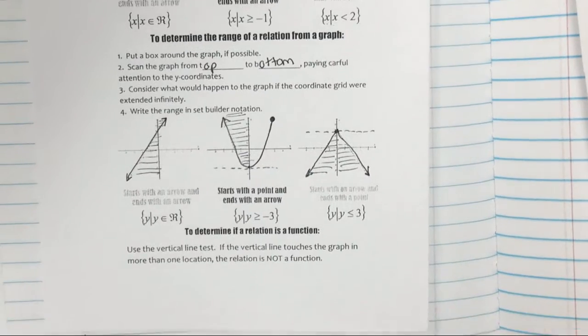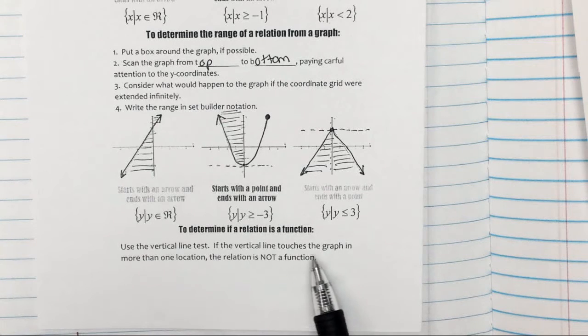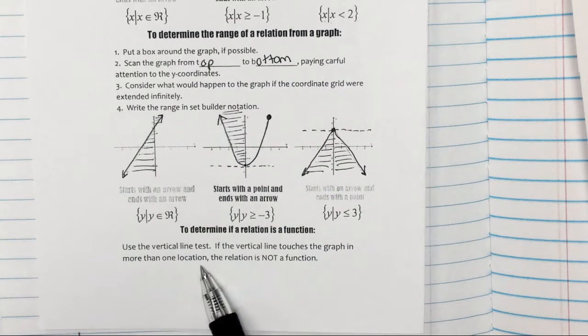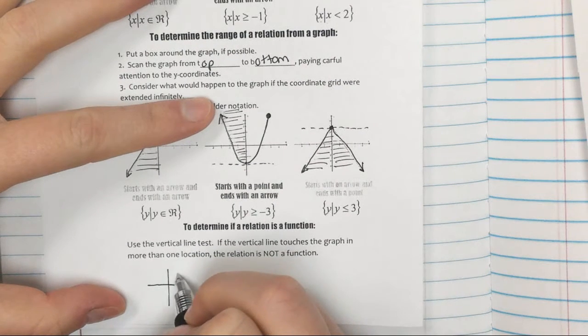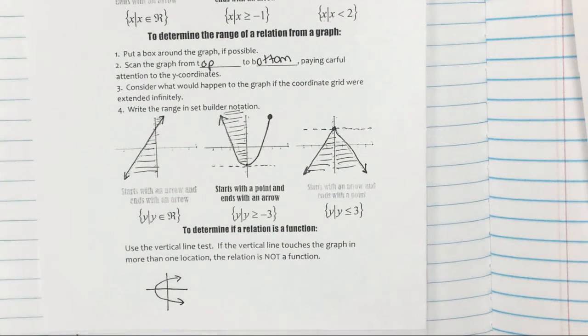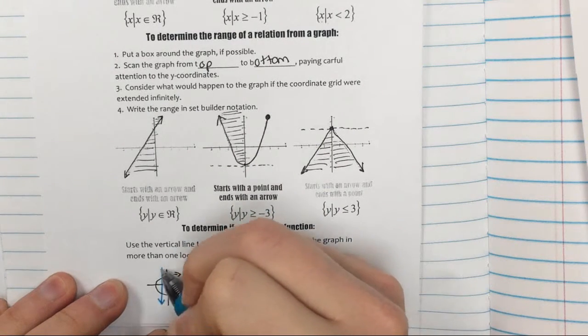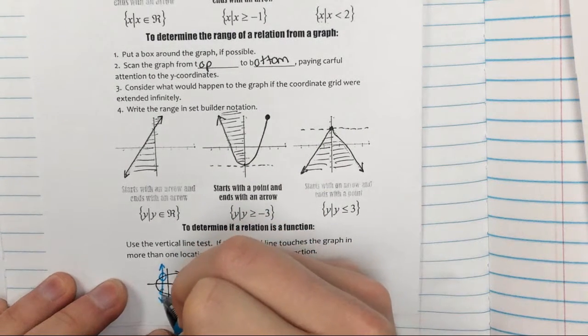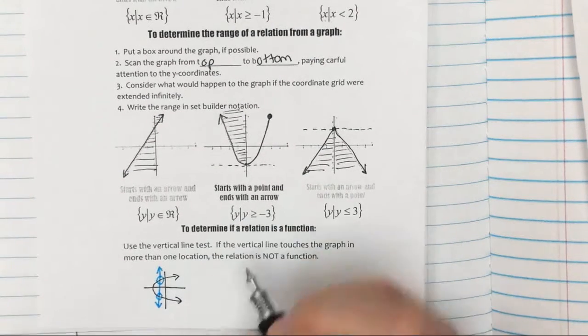All right, to determine if a relation is a function, we use the vertical line test. If the vertical line test touches the graph in more than one location, the relation is not a function. So really quickly, just to give you an example, if I have a graph that looks like this, and I were to draw a vertical line anywhere along the graph, if it touches in more than one place, like this right there touches in 2 places, this would be not a function.